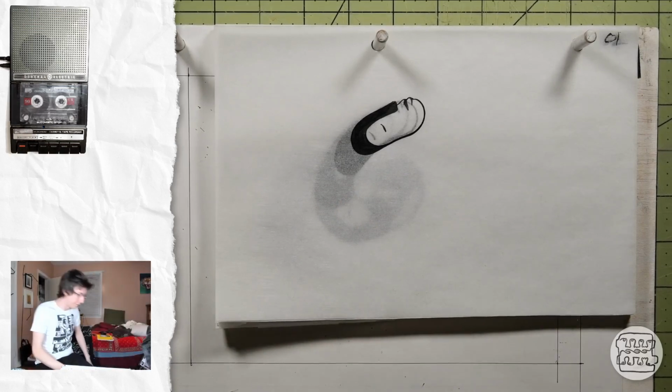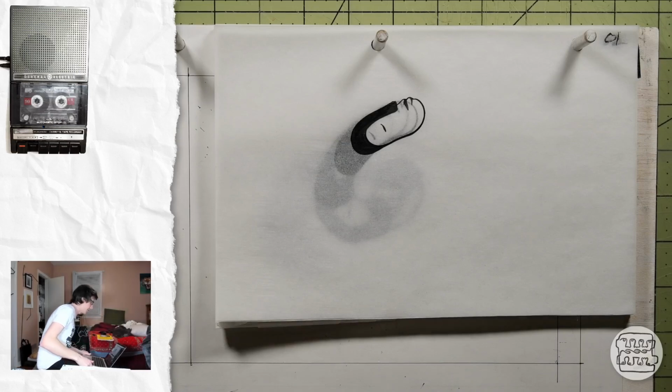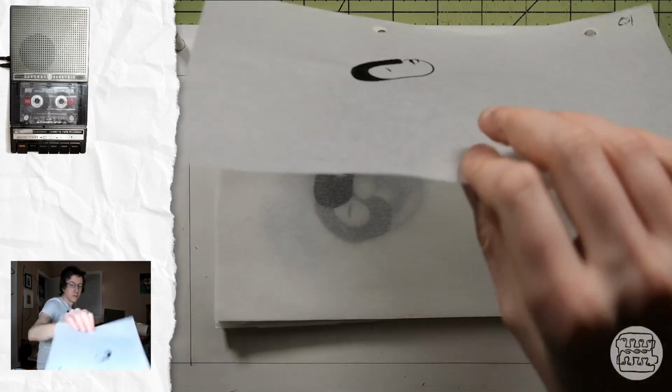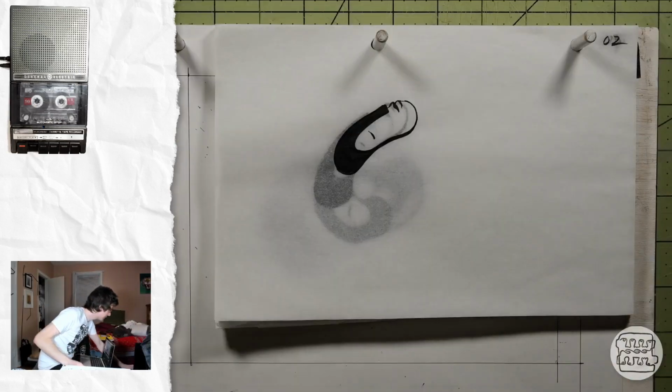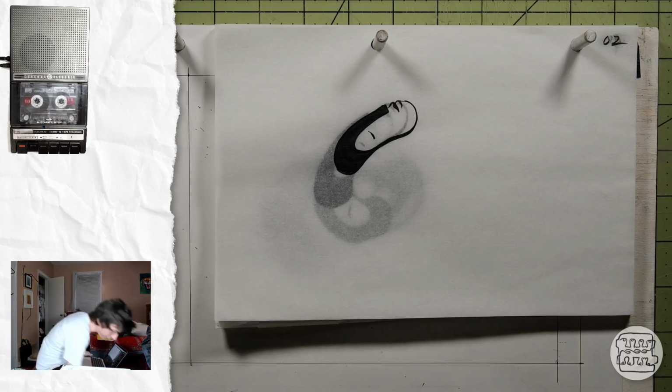Okay, now let's connect the scanner. Actually connect the scanner.